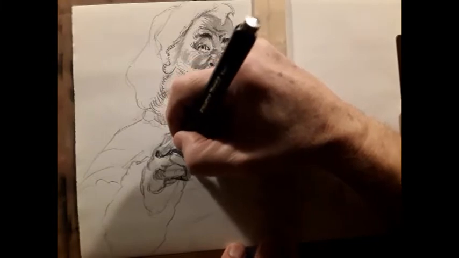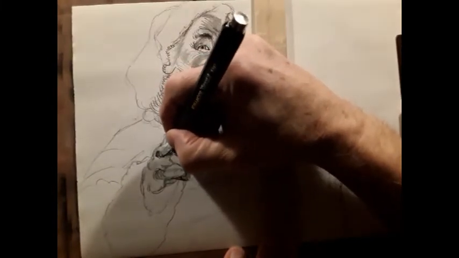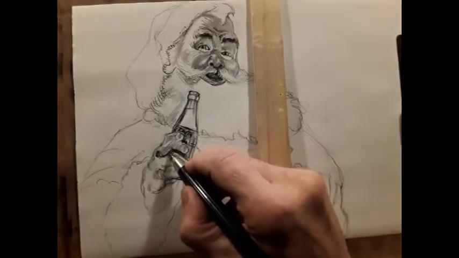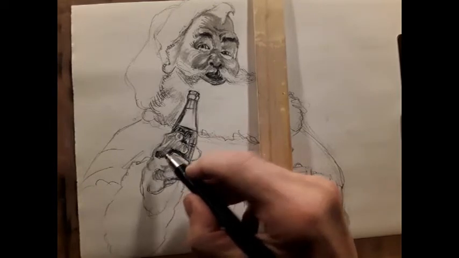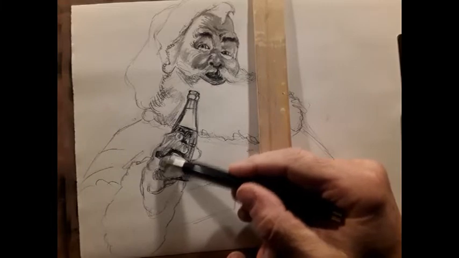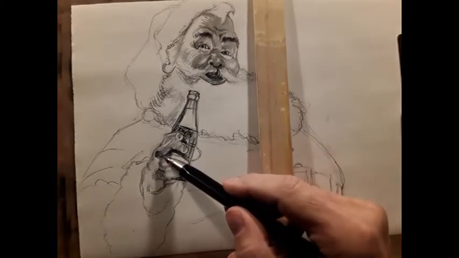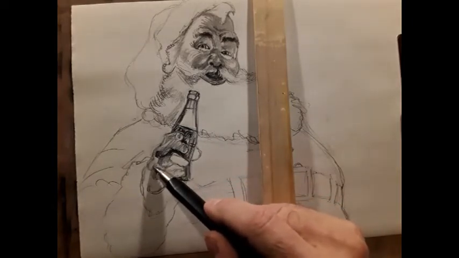There's some really dark shadows under here, so this graphite pencil does well in bringing some of that very dark shading out. Okay, gotta fill in this ring finger.